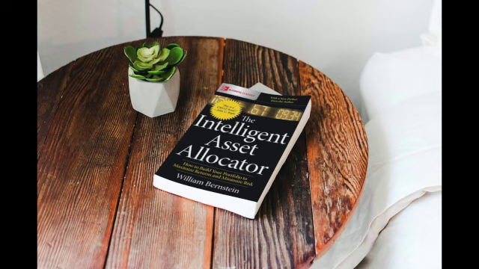The second part of the book focuses on the practical aspects of building an investment portfolio. Bernstein provides detailed instructions on how to determine your risk tolerance and how to choose asset classes that are appropriate for your investment goals. He also explains how to select individual investments within each asset class, including how to evaluate mutual funds and ETFs. The third and final part of the book delves into more advanced topics, such as tax-efficient investing and the use of leverage.